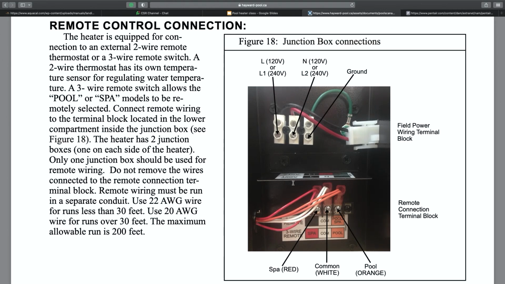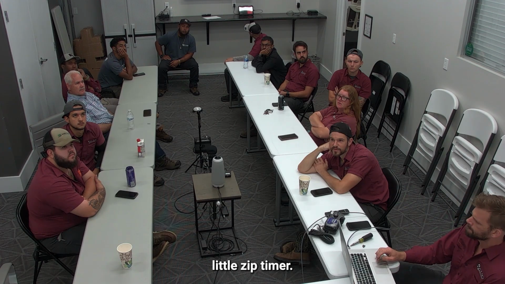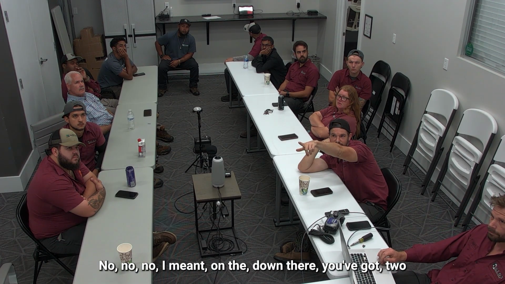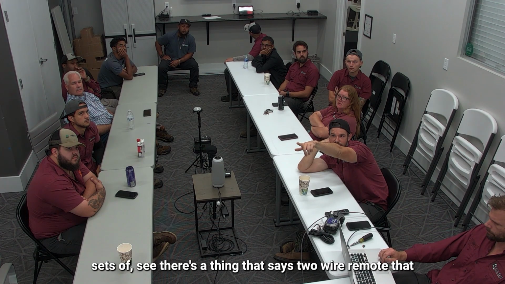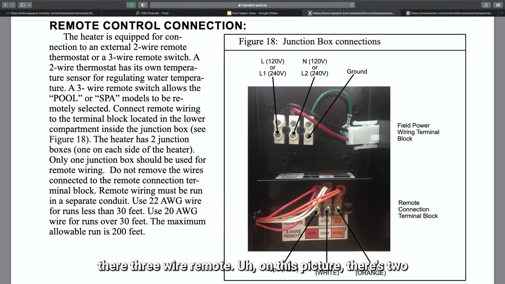What you looking at, Elliot? No, so the top one is a 2-wire, that's the one that's just a little zip timer. The top one is high voltage. No, I meant down there, you've got 2 sets of, see there's the thing that says 2-wire remote that you can't actually read, and then the one underneath this 3-wire remote.